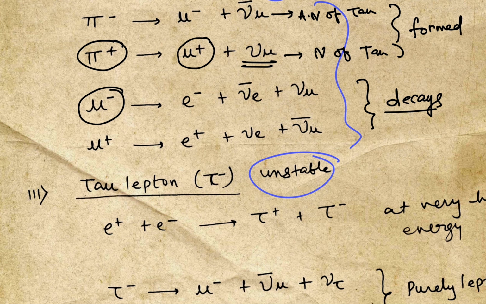You need to know the pattern that with a lepton, you will always find this kind of similarity. You practice it, notice it enough times, then you will automatically remember it. I recommend you practice this at least 3 to 4 times, and you are done. They are not asking much from particle physics. Now we have the same thing for mu plus, which is converting into e plus, and then an electron neutrino, and then a muon antineutrino. That is it.